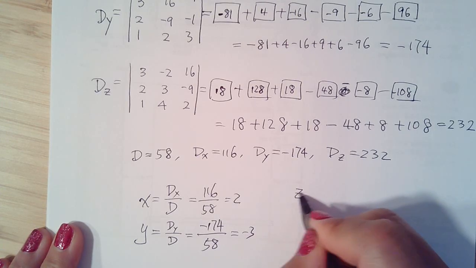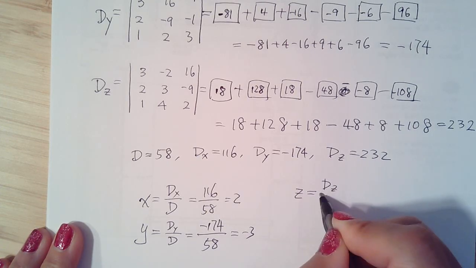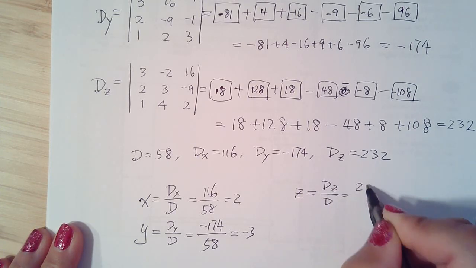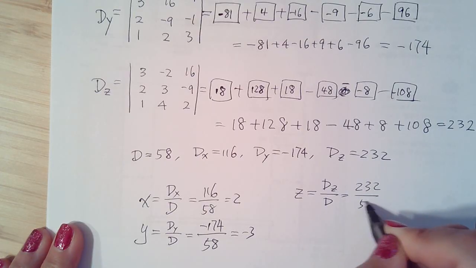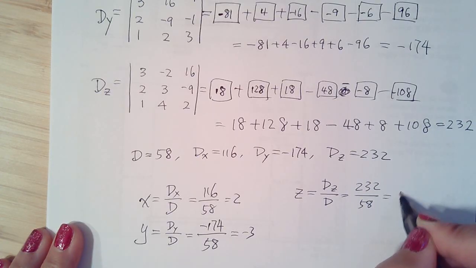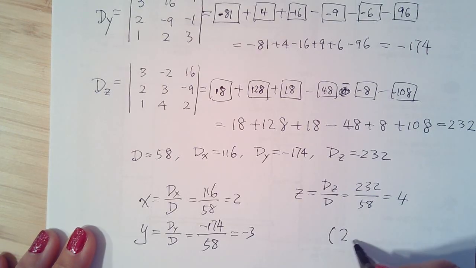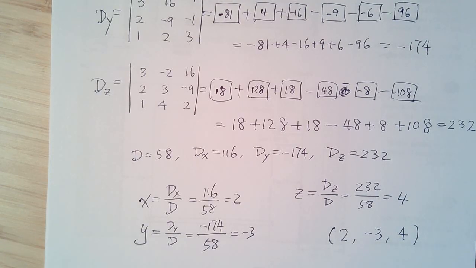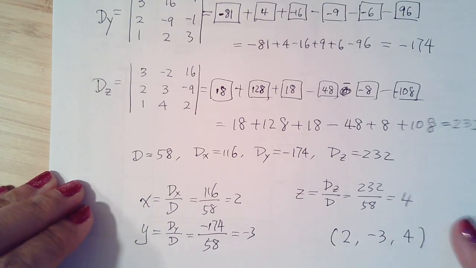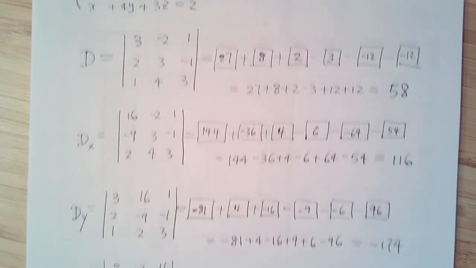And z equals dz over d, so 232 over 58, and the answer is 4. What do you think? You got the answer: 2, negative 3, 4. That's how much my other students love Mr. Cramer. I don't know about you, but this is how you do it.